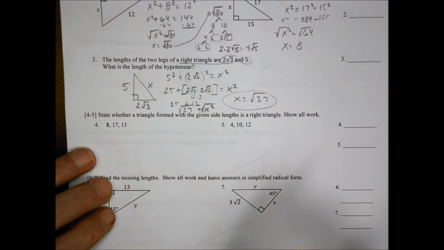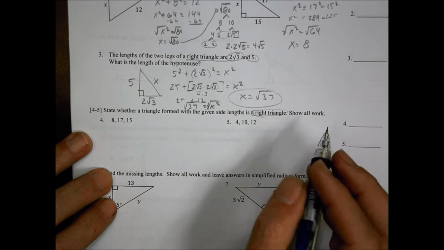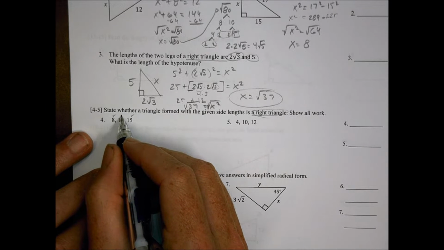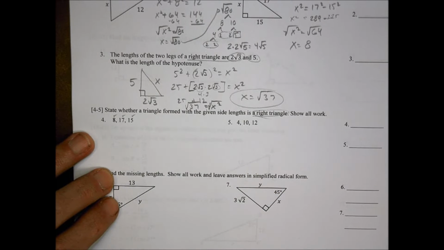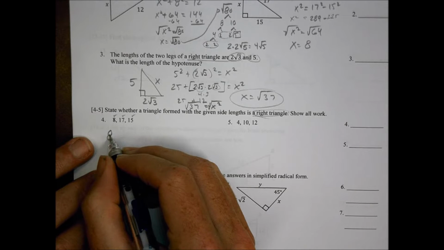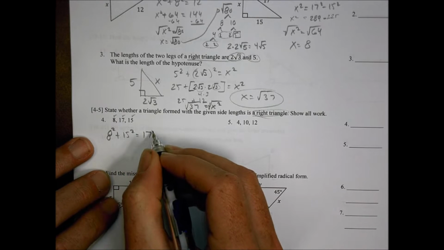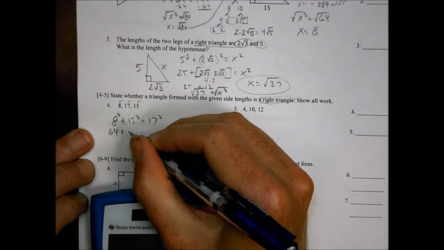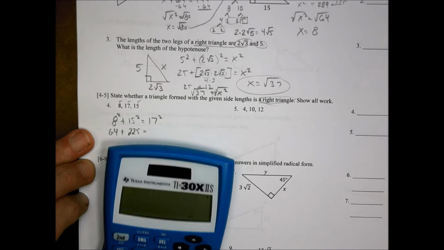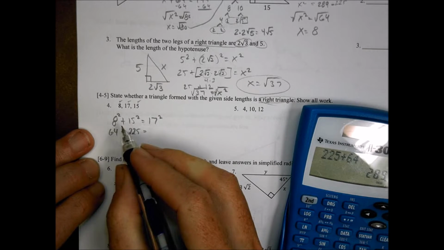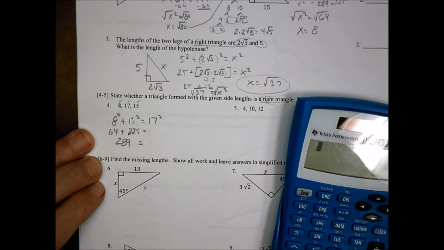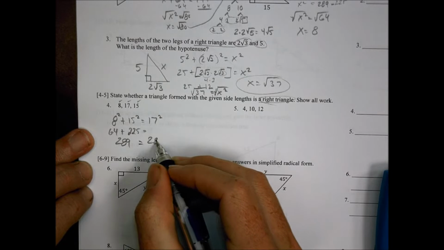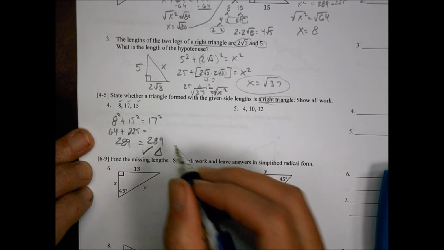Number 4, decide whether it is a right triangle. If it's a right triangle, then the squares of the two small sides should add together to equal the square of that one right there. Okay? That's what it should work out to be. So let's see if that's the case. Is 8 squared plus 15 squared equal to 17 squared? That's the question. So 8 squared is 64. We know that one. 15 squared is 225. Okay, so 225 plus 64 is 289. And what does that equal? Well, what's 17 times 17? 17 times 17 is 289 according to our calculator. So that works, so we would say yes, it's a right triangle, all good to go.